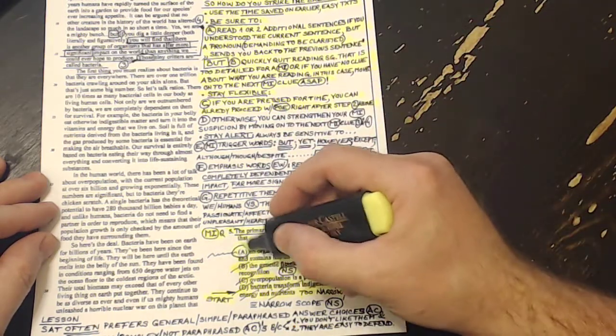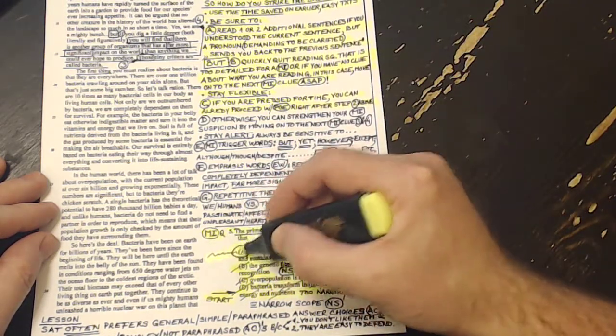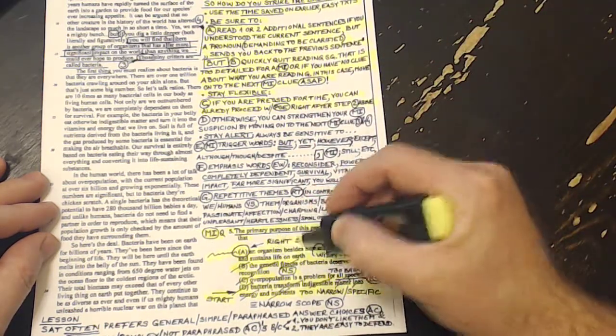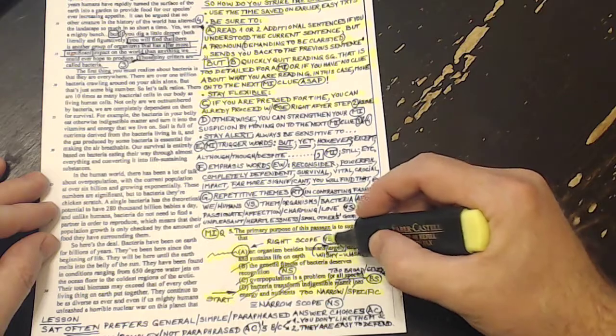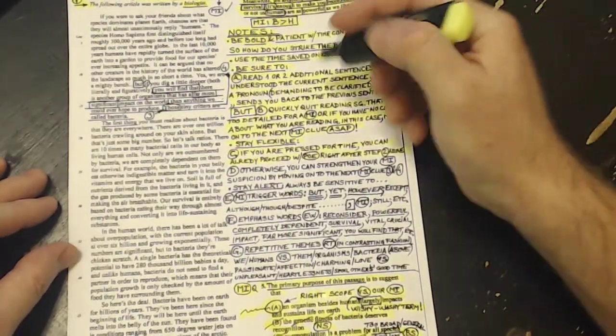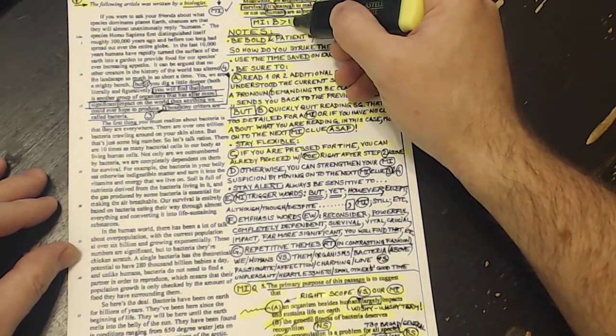And so this will be the right answer. This is my maybe, and A will be the right answer. It's the right scope for my shorthand main idea, which was bacteria are more powerful than humans.